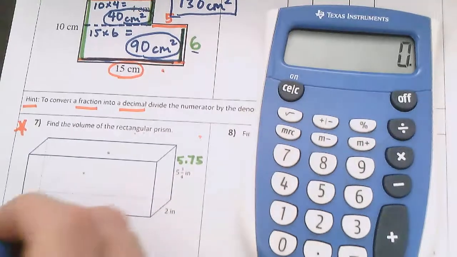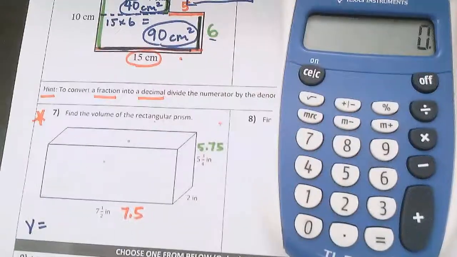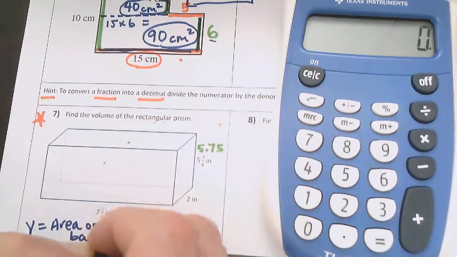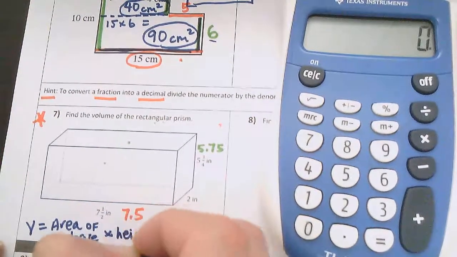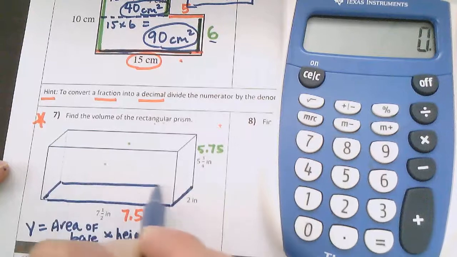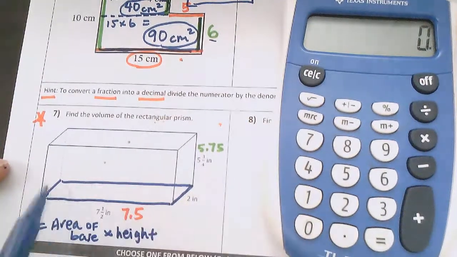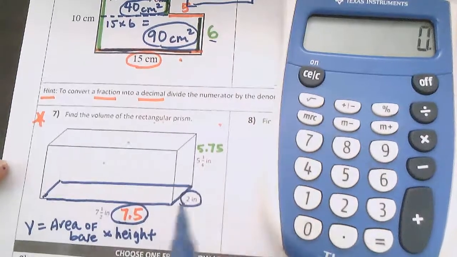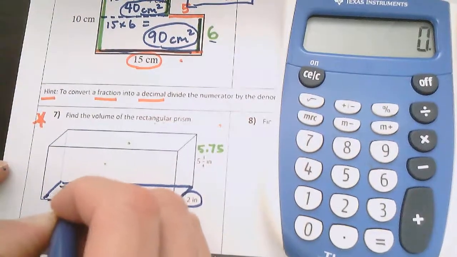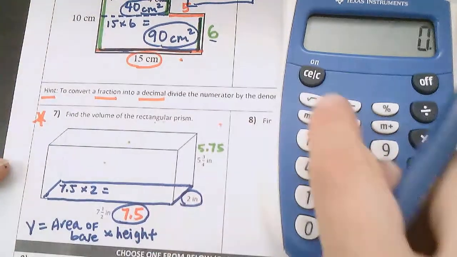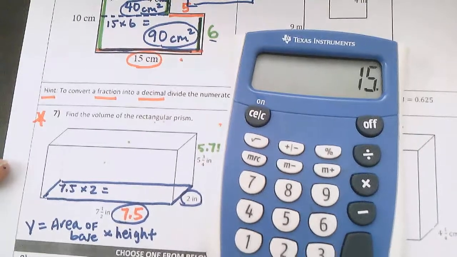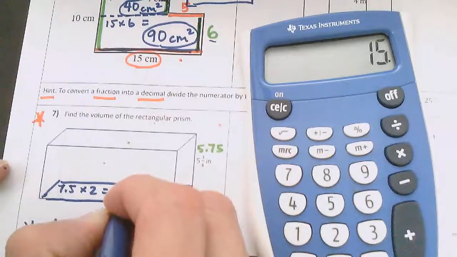All right, let's get to it. The volume of a shape is the area of the base times the height. The area of the base times the height. So I know that this bottom rectangle right here is my base. And to find the base, I can multiply this length times this length, because it's like a rectangle. So this bottom base is 7.5 times 2. If you need to, you can do that in your calculator, or you might know that in your head. 7.5 times 2 is equal to 15. So you know that the area of the base is 15.